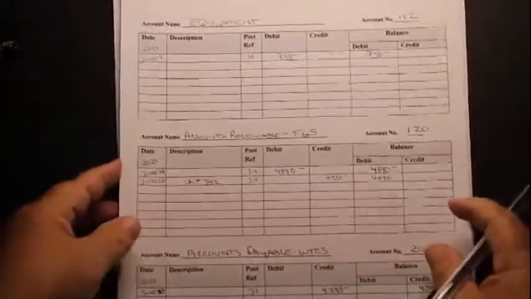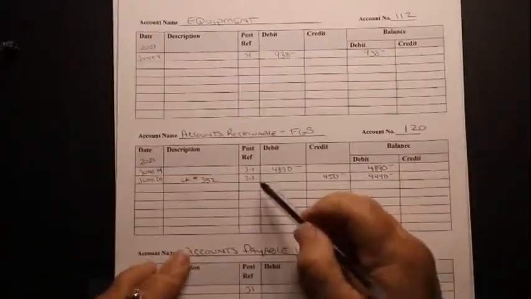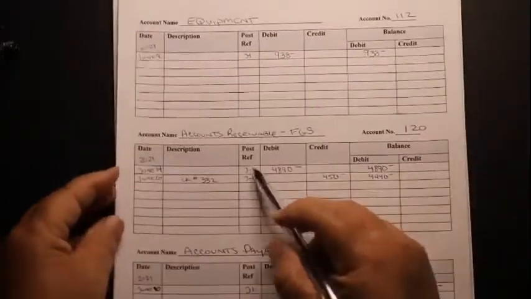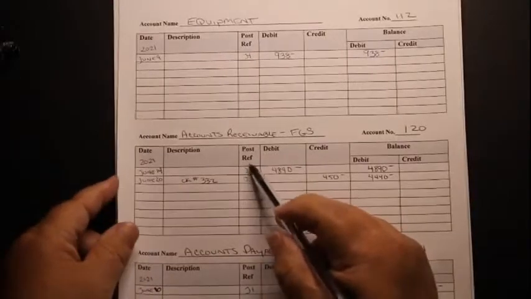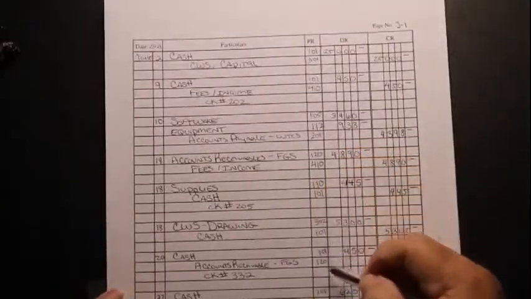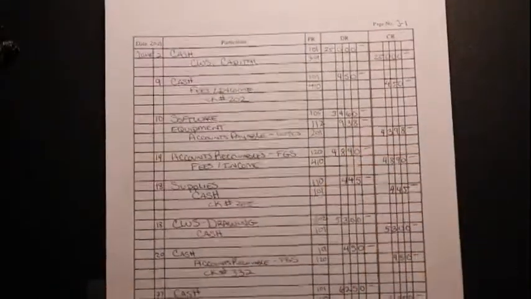When you are done with each transaction, you do the posting reference by putting the journal J1, and then on the journal you put the posting reference of the account number. Okay? Now, we're not going to worry about our balances here on our accounts.